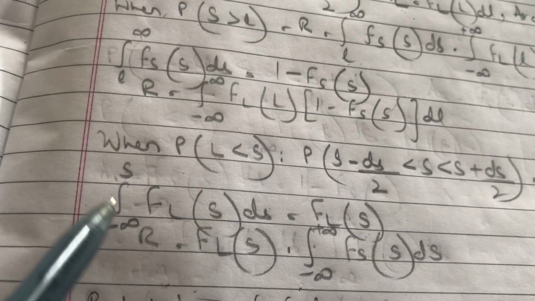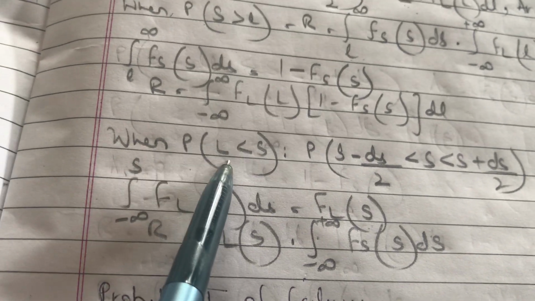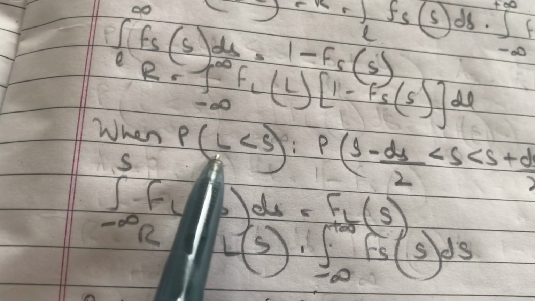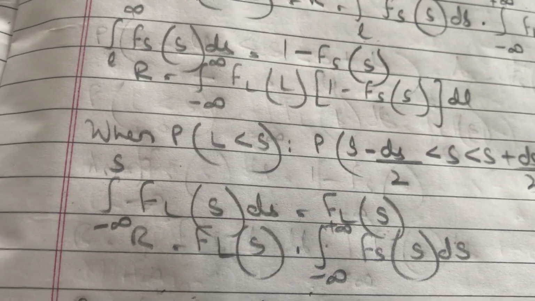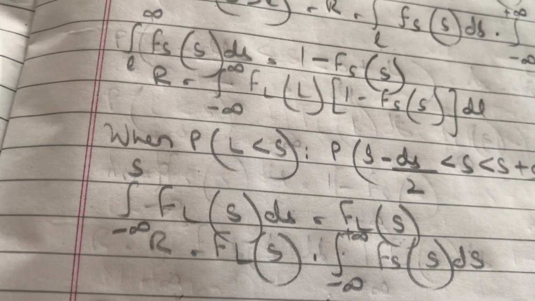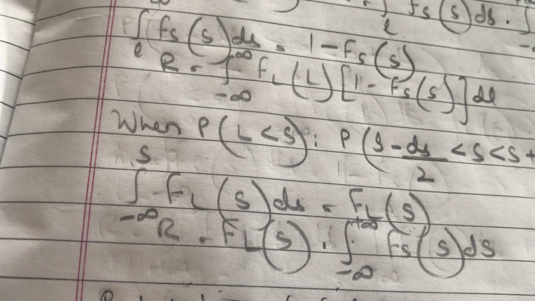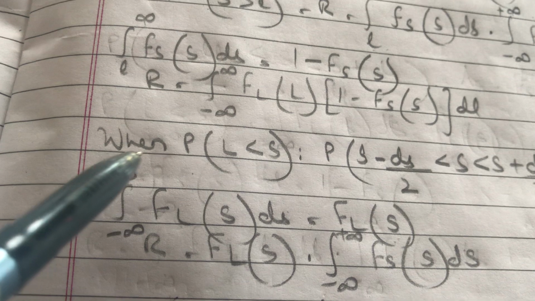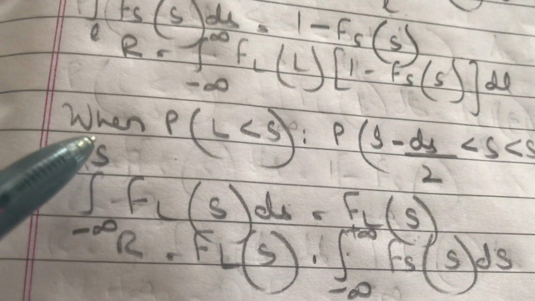Okay, and now we have defined our limit of L, that is less than s. Less than s can be any number from minus infinity to s, right? You got the limit.